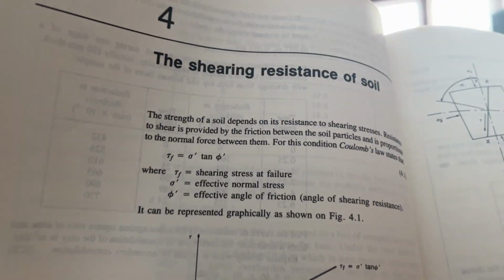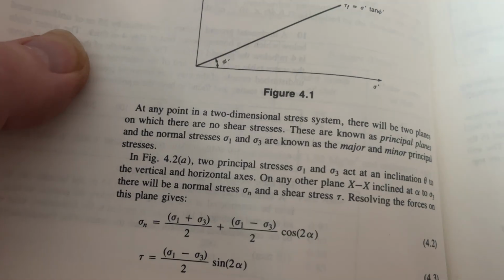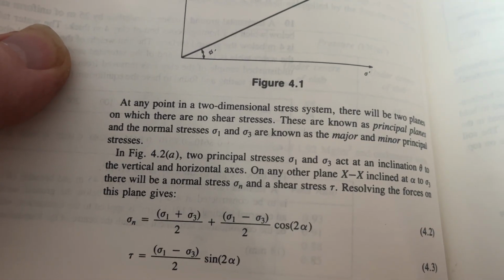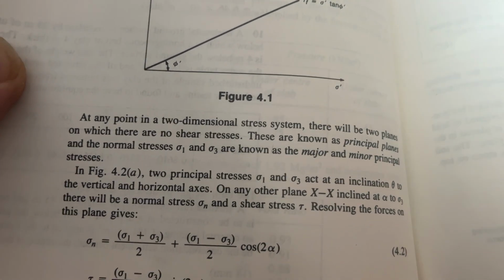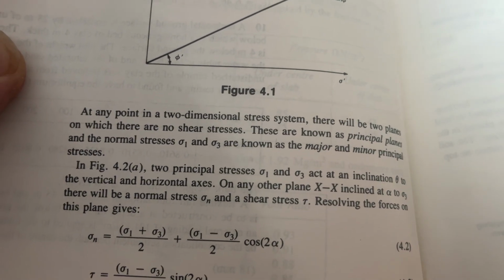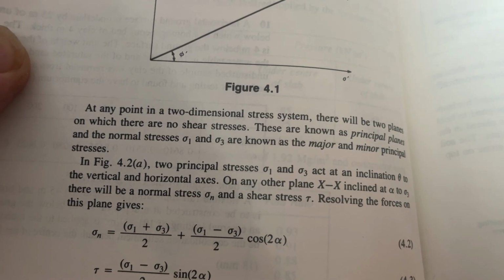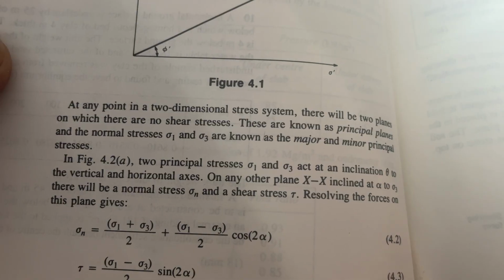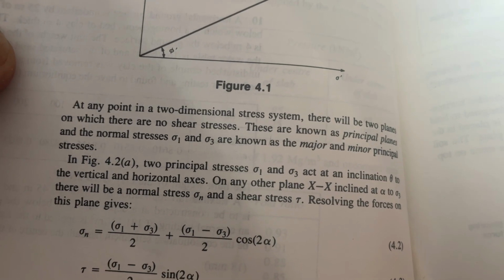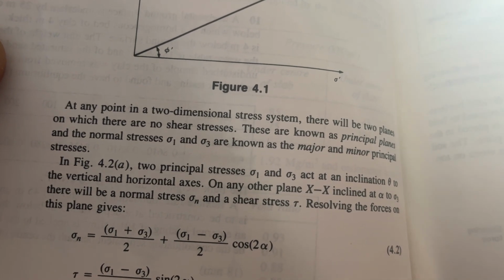So this is the shear resistance of soils continued. At any point in a two-dimensional stress system, there will be two planes on which there are no shear stresses. These are known as the principal planes, and the normal stresses, sigma 1 and sigma 3, are known as the major and minor principal stresses.